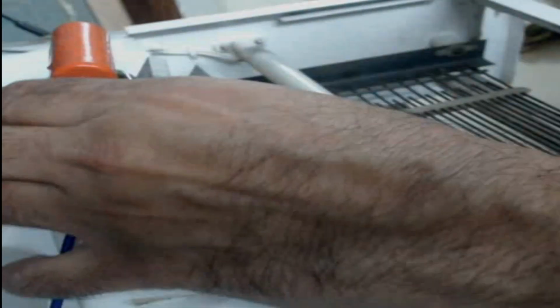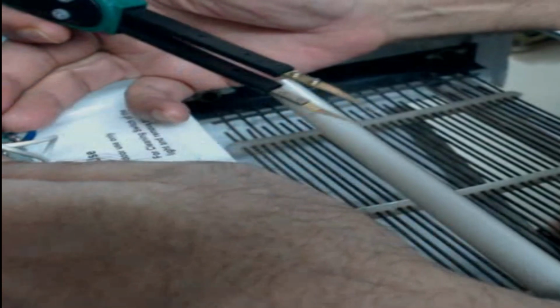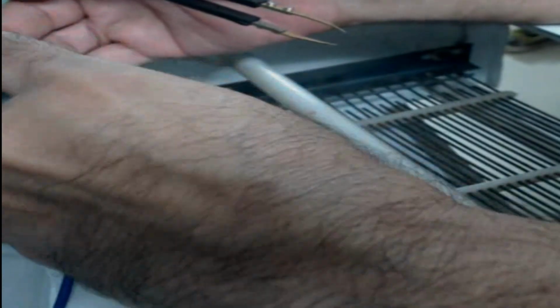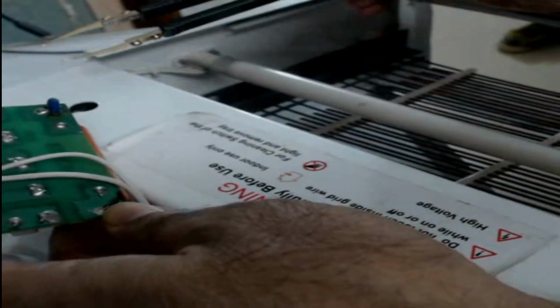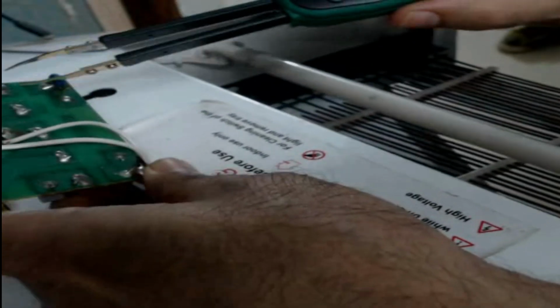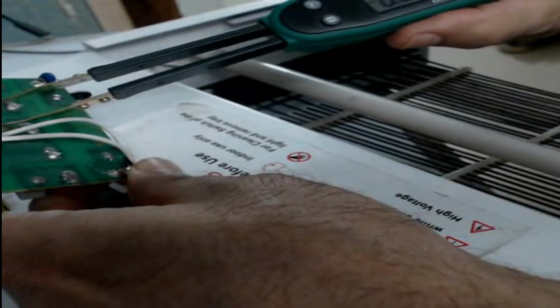Now it may be difficult to show you, but let me try. Now I will test a condenser.